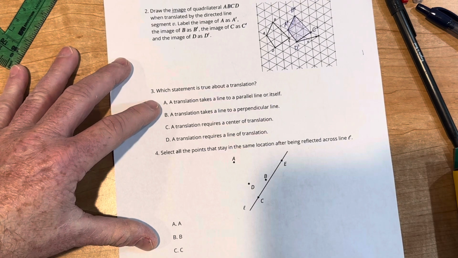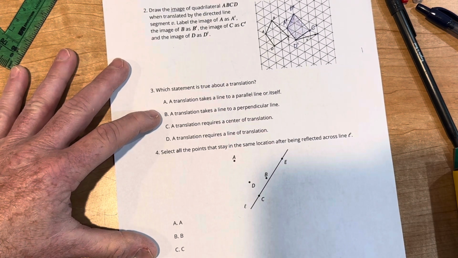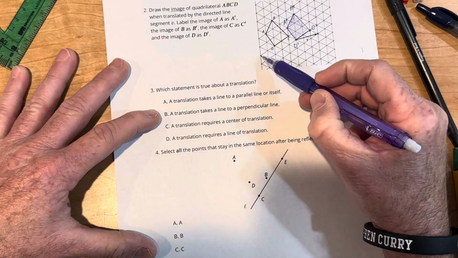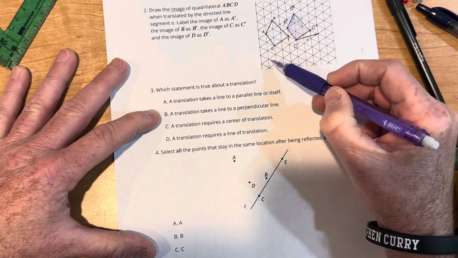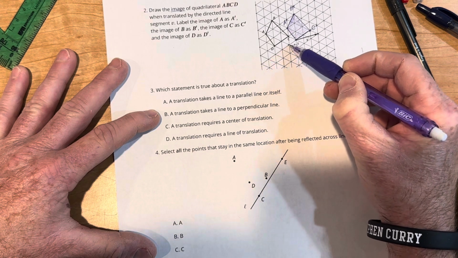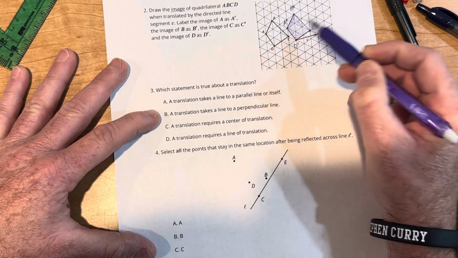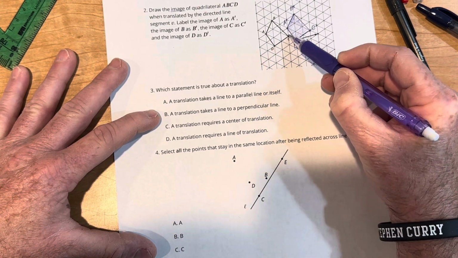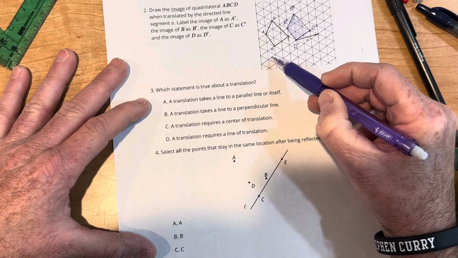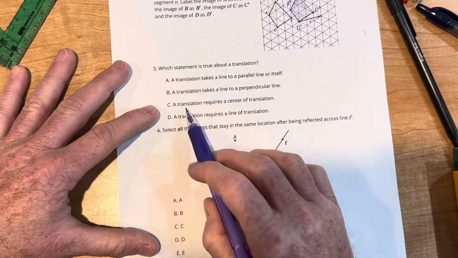So what do you think for A? A translation takes a line to a perpendicular line. Let's look at line DC. When we translate it, it went to line D prime, C prime. So is this line perpendicular to this line or parallel?